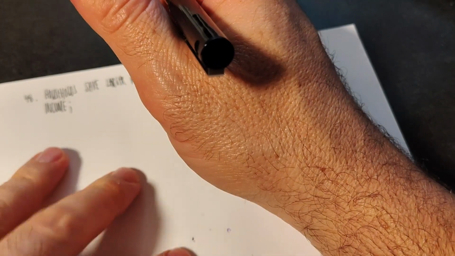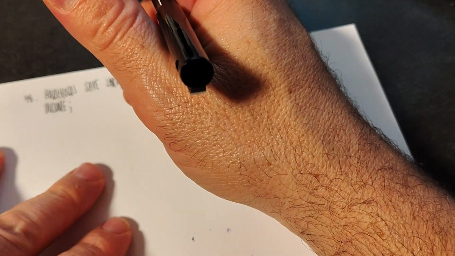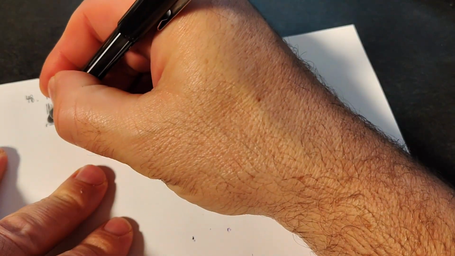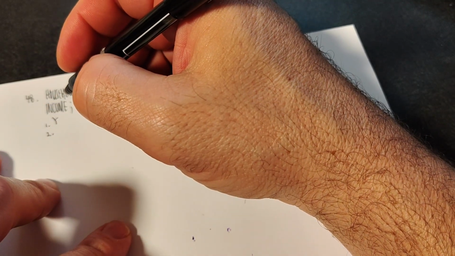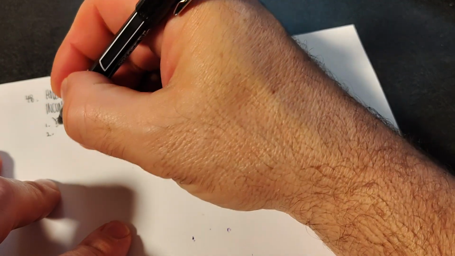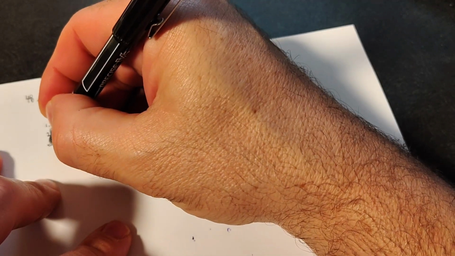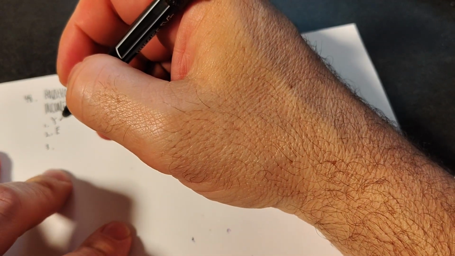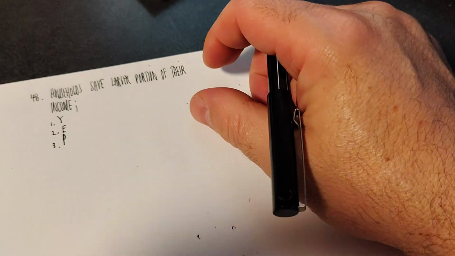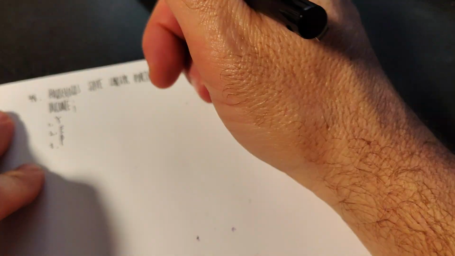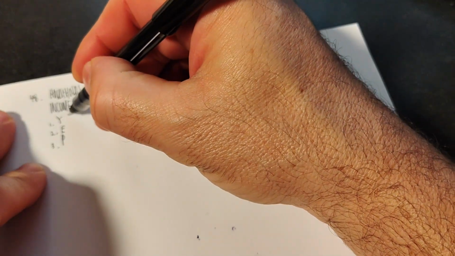And we want to know what's going to happen to output. We want to know what's going to happen to employment. And we want to know what's going to happen to the price level. All right. And we want to know this in the short run.